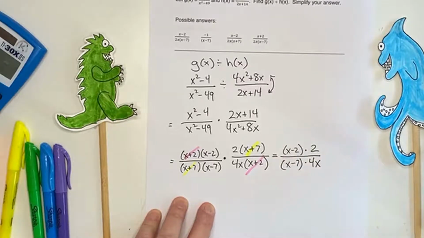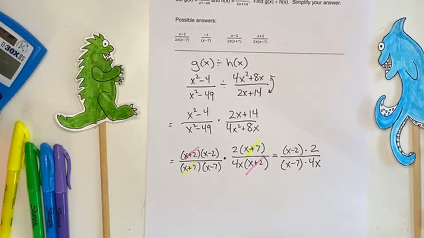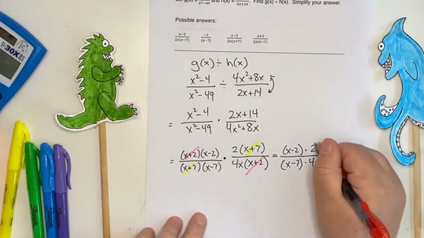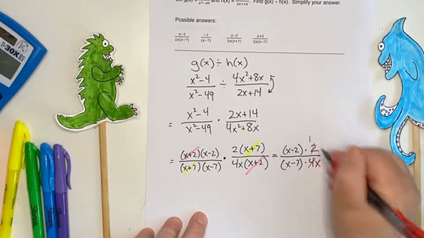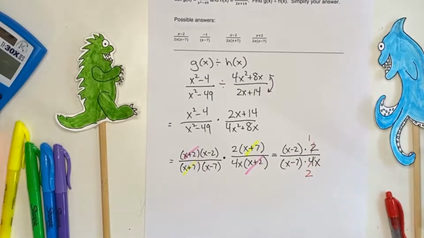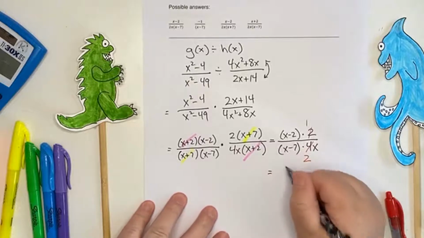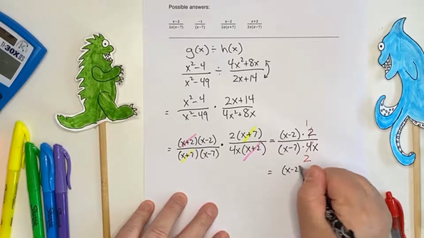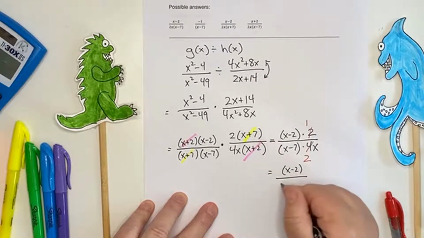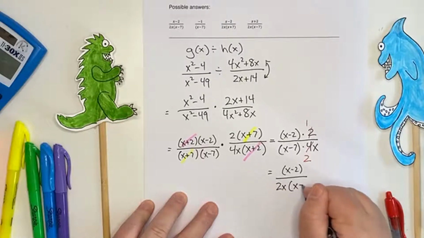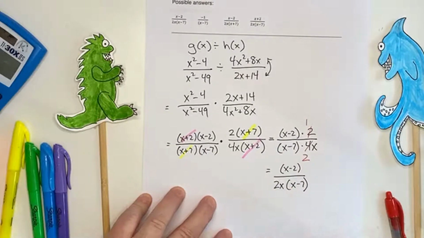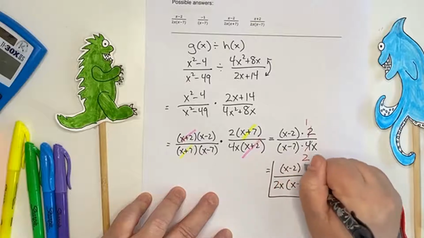Now, it's possible when you are reducing, you might have skipped one. And in fact, I'm looking at this saying, oh my goodness, I missed one. So I can go in and cancel this 2 with that 4. Okay, so then I get x minus 2 on top, and then down the bottom, 2x times the quantity x minus 7. Okay, so that's what I think the answer is.